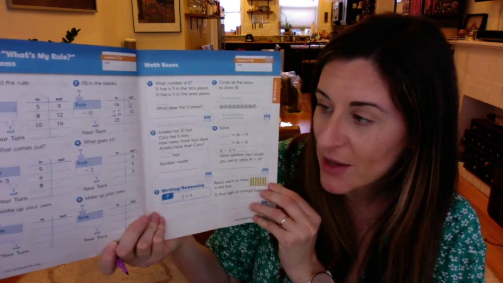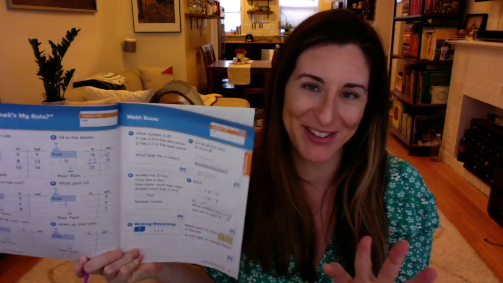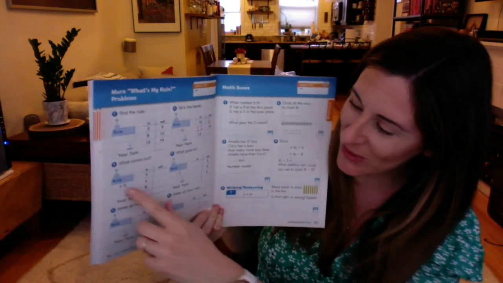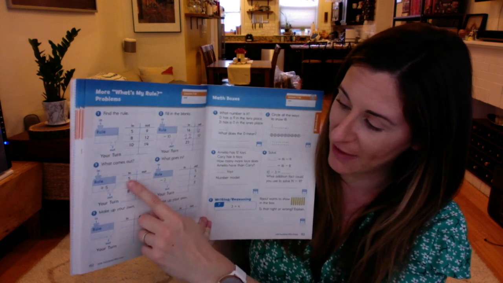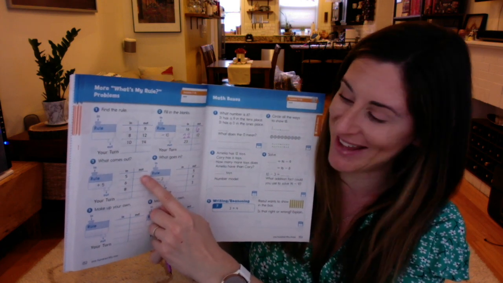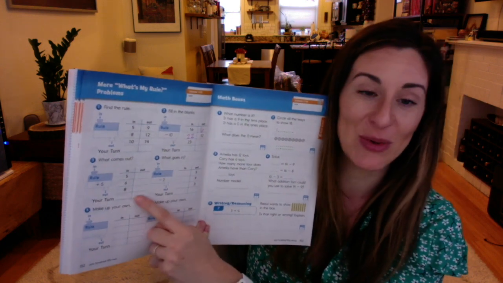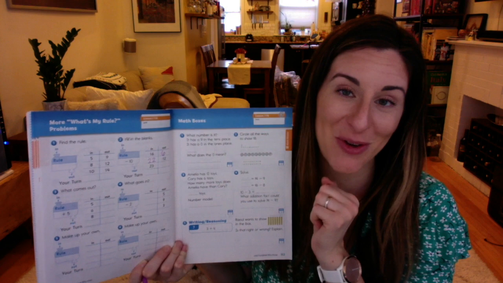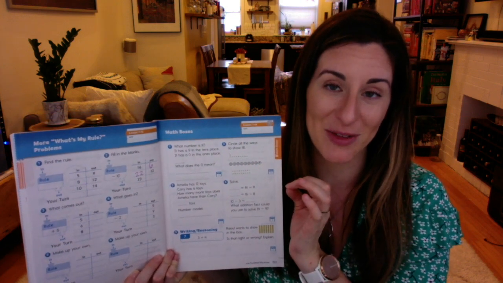Number 3 says, what comes out? Ooh, these are a lot easier than trying to figure out what went in. So we know the rule is plus 5. It tells us right here. So you have to figure out 5 plus 5. What is that? 6 plus 5, 8 plus 5, and then your turn. I'm going to let you figure all those out. Pause the video if you need a few minutes to do that.